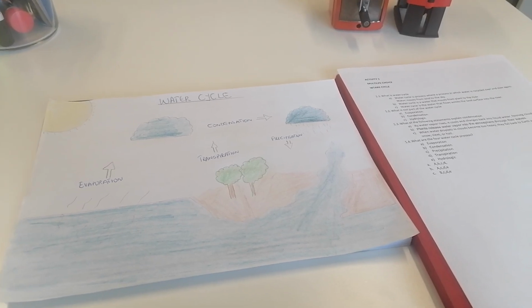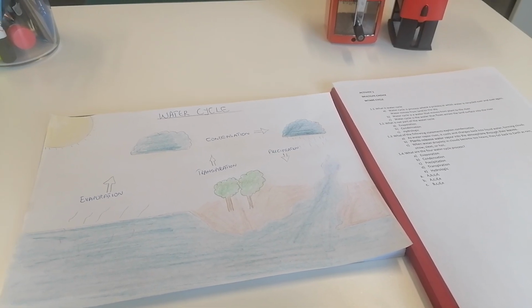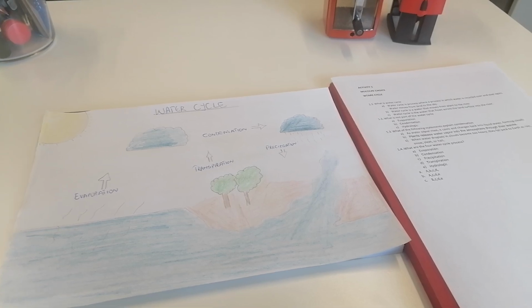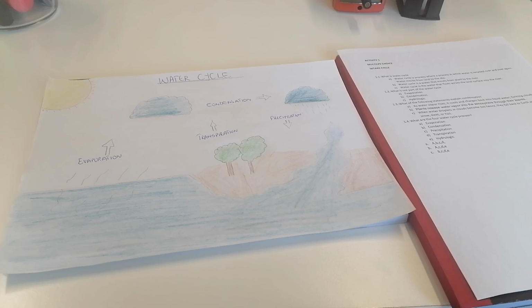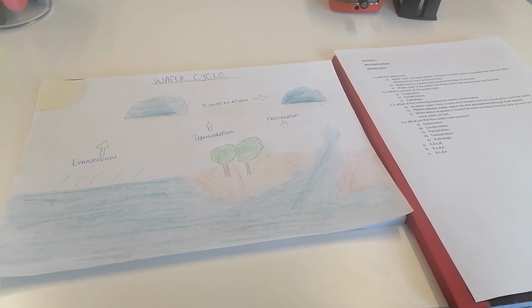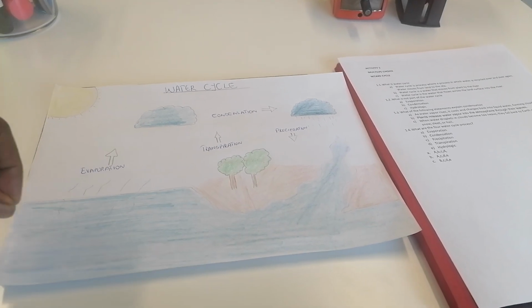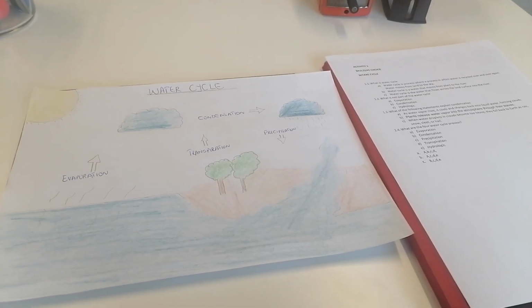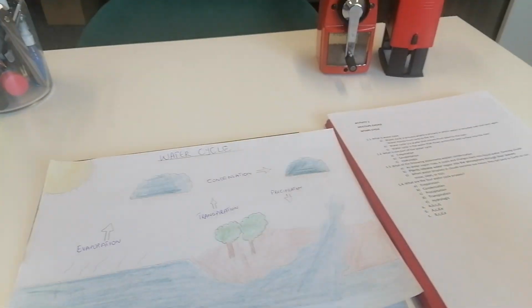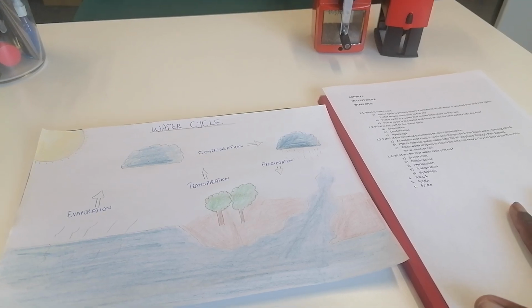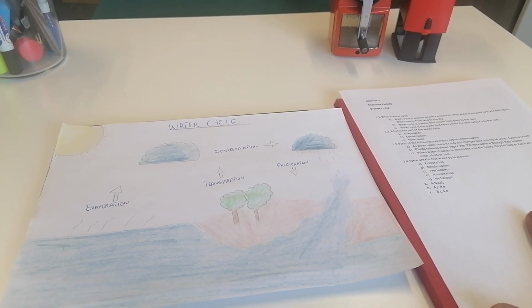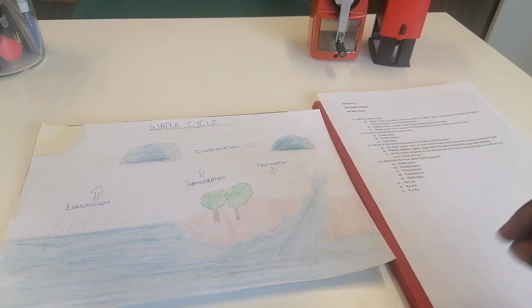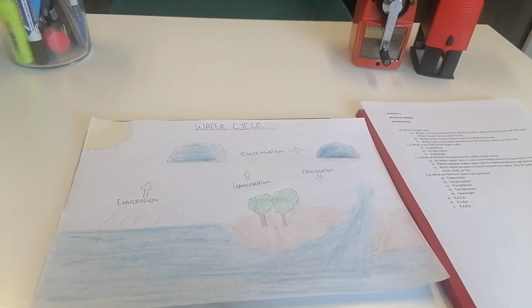I'll be doing my assignment 6 for BPT, where I'll be doing a presentation for water cycle. So I have a diagram where I'll be explaining the water cycle. Then after, I have an activity for my learners where I'll be giving them a multiple choice activity, and they need to answer to see if they did understand this lesson.